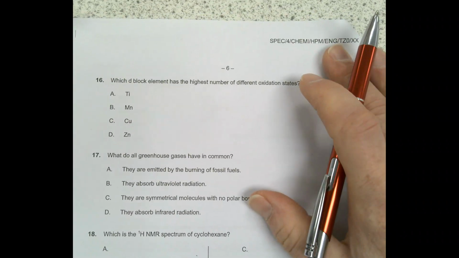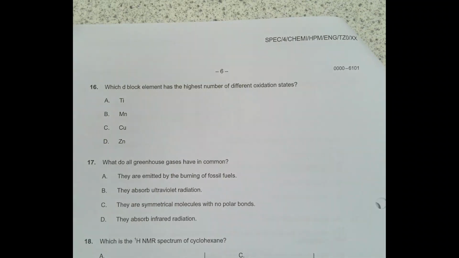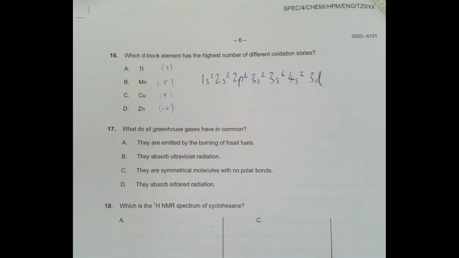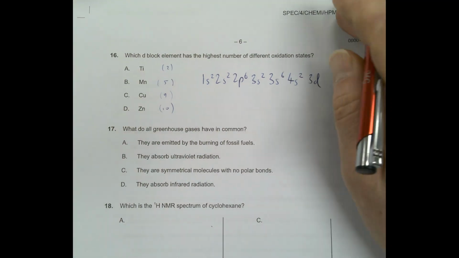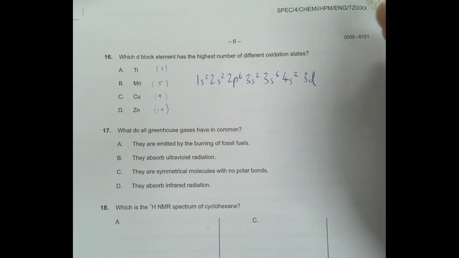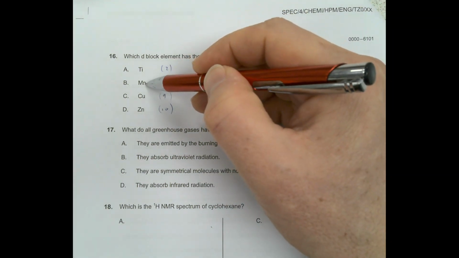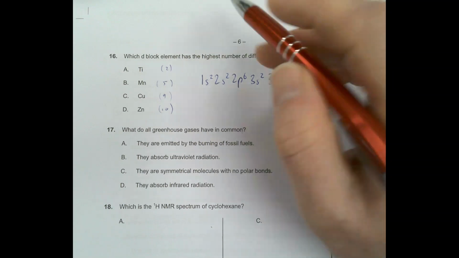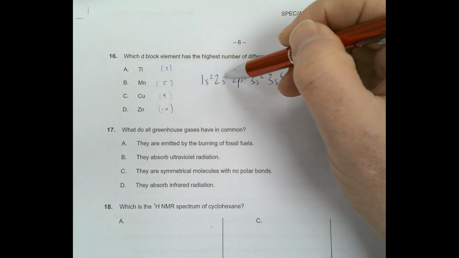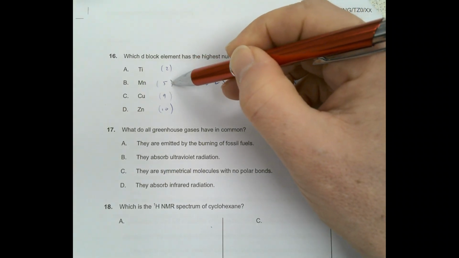Question 16. Which element has the highest number of different oxidation states? I've been having a little think about this because I don't think this is required knowledge. It's something that I remember being taught either at A-level or degree, but I don't think it's really part of the syllabus. I think this is a bit of a funky question. You could work out that manganese forms more oxidation states than titanium, because if you look at their electronic configurations, 1s2 all the way up to 4s2, then 3d2 and 3d5.